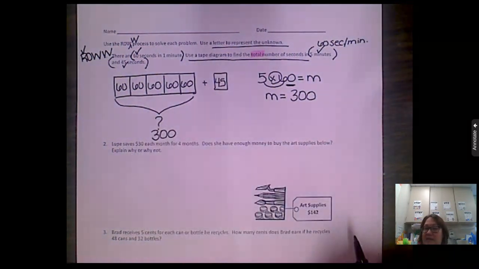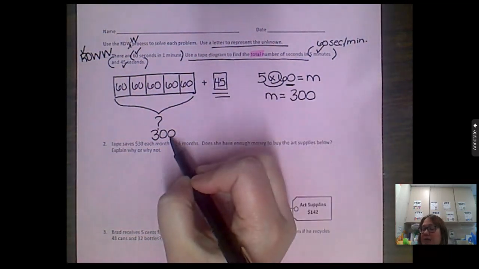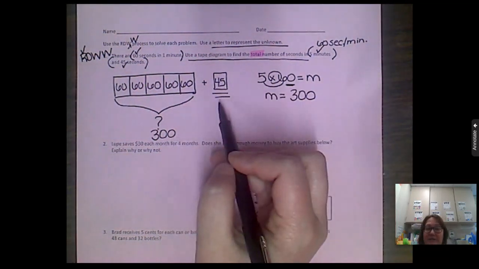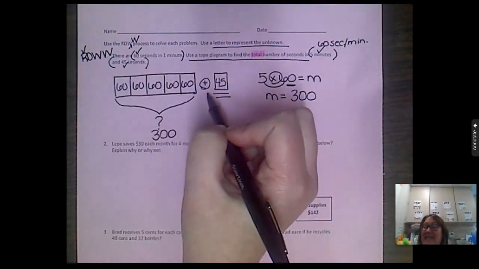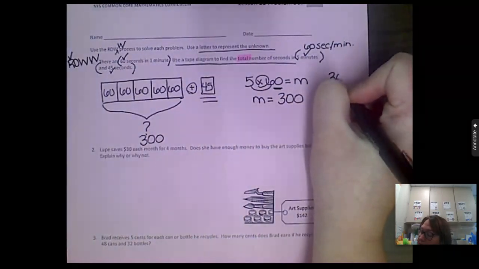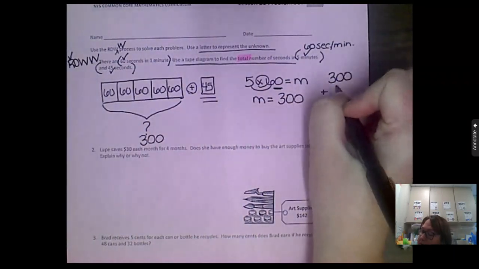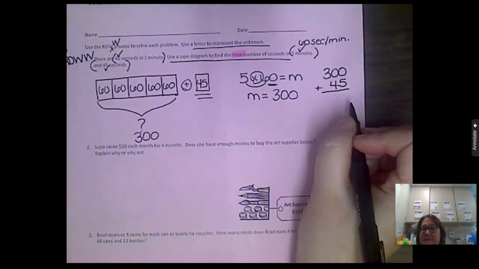But am I done? No, because I have this 45 over here. So what would I do with this 300 and the 45? I'm going to add it together, right? Because it was 5 minutes and 45 seconds. So I'm going to do 300 plus 45. Do you know what that equals just by looking at it like that?